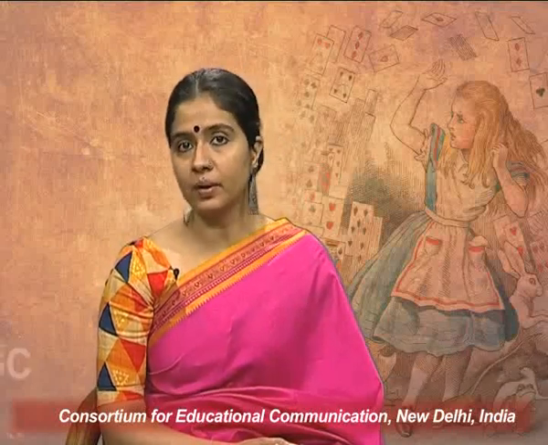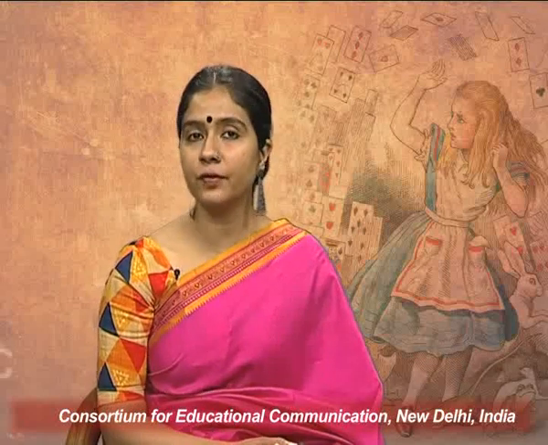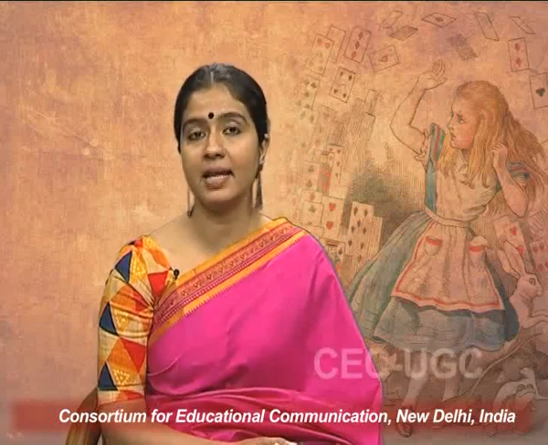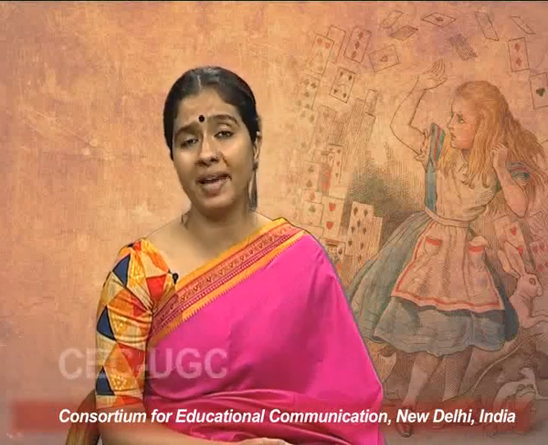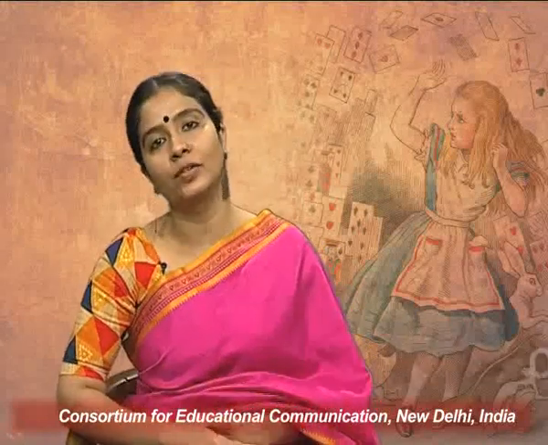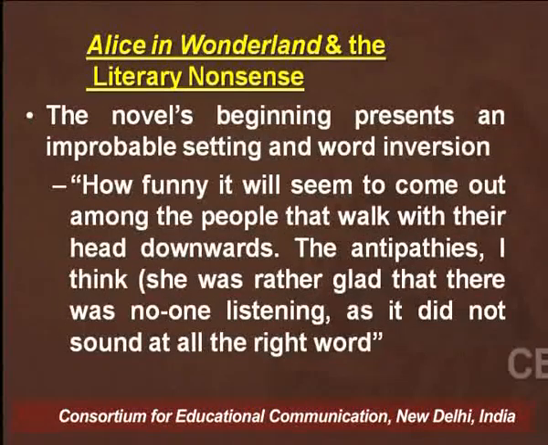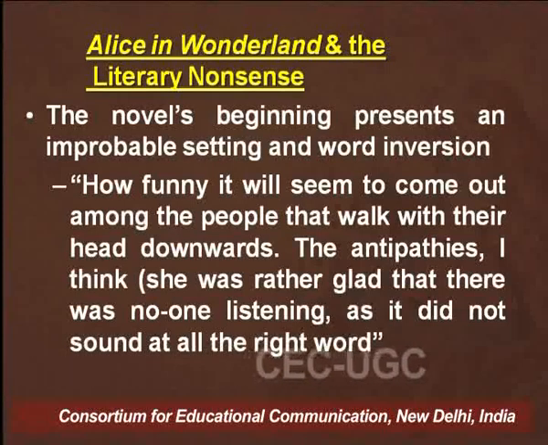Now the beginning of the novel actually presents a very improbable setting, and we also notice a word inversion. So two things over here. First of all, the improbable setting is one of the characteristic features of nonsense, as I established even before. And the second, word inversion, also indicates that there's a play with language that is part of this kind of writing, and we see that right in the beginning of the novel. Let's very quickly look at this quotation where we notice this. Now the character says, "How funny it will seem to come out among the people that walk with their head downwards." So what is happening over here?